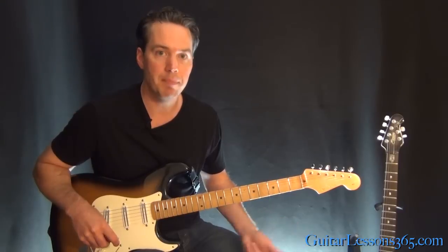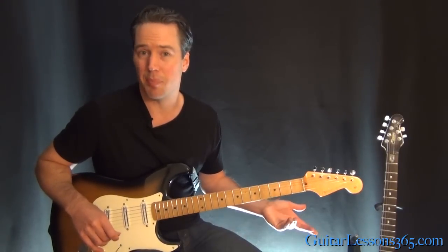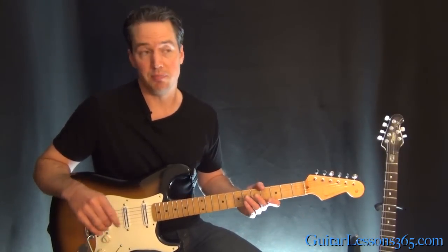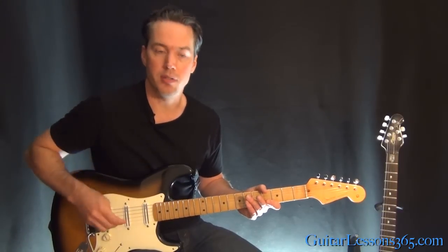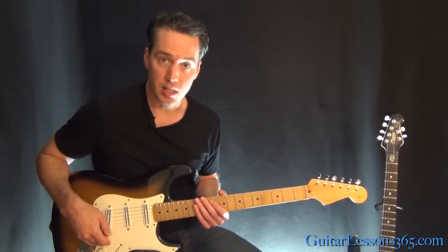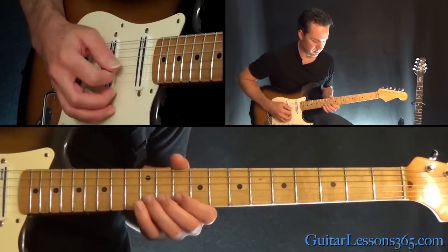We're in standard tuning. I'm going to start with Angus's part, which is definitely the easiest of the rhythm guitar parts, and the easiest to understand. So it sounds like this.